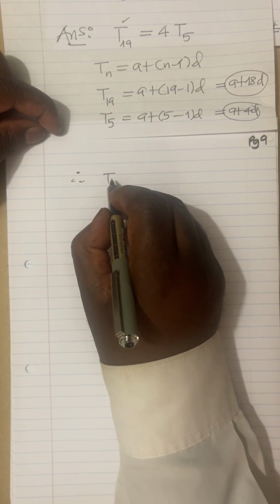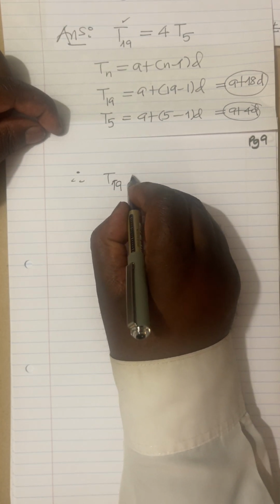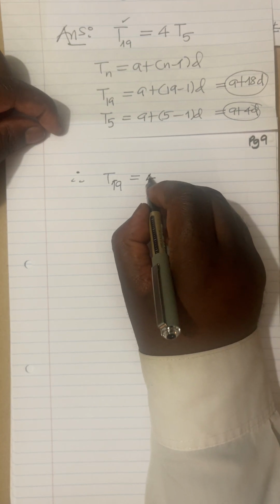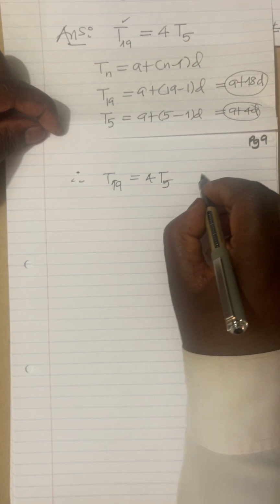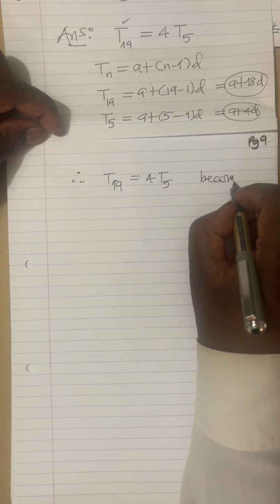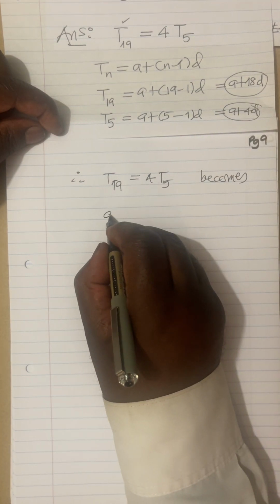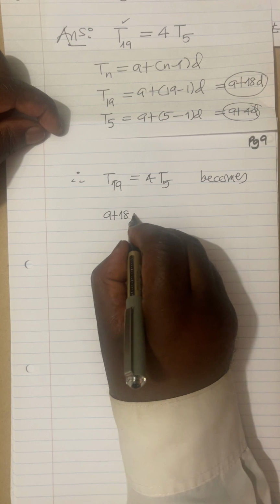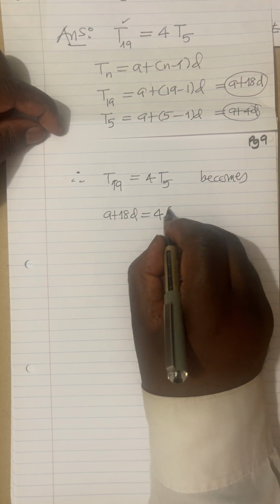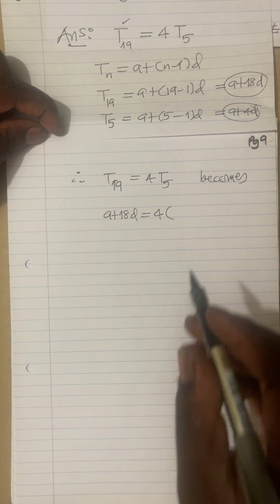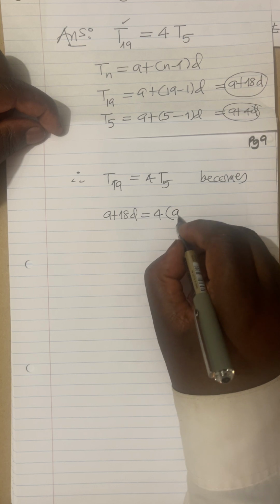T19 equals 4 times T5. That equation must become, this expression must come here. A plus 18D equals 4 times what is T5? Well, T5 is A plus 4D. A plus 4D.